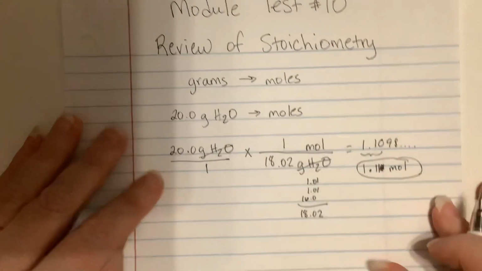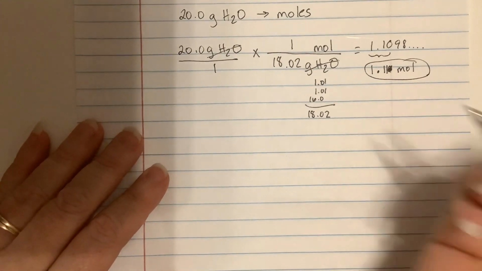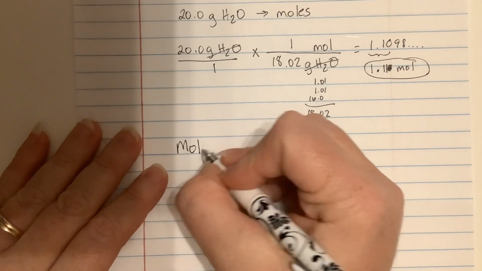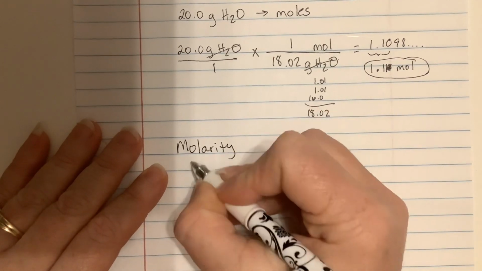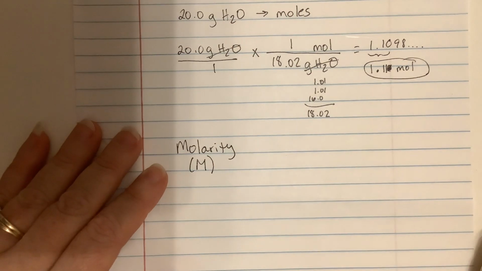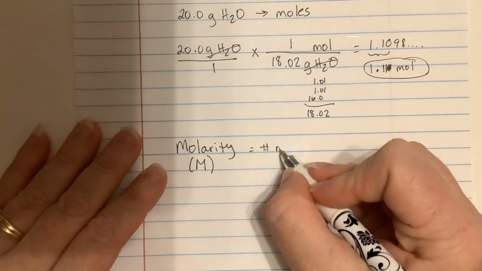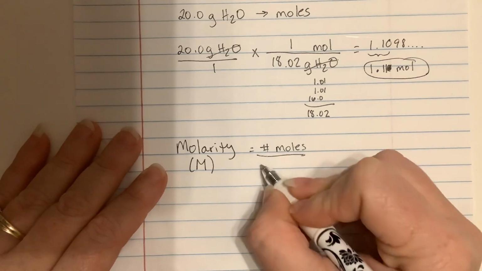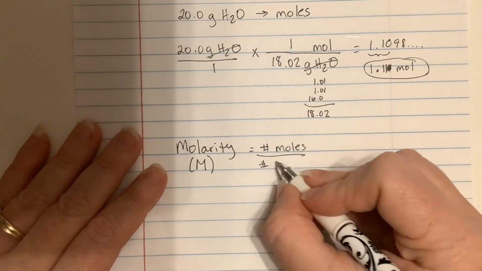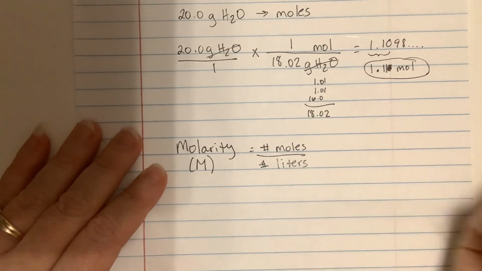All right, so review, after we learned moles, we learned about something called molarity. And it's represented by a capital M, molarity. And molarity is pretty simple. It's just the number of moles that you have divided by the number of liters of whatever it is.